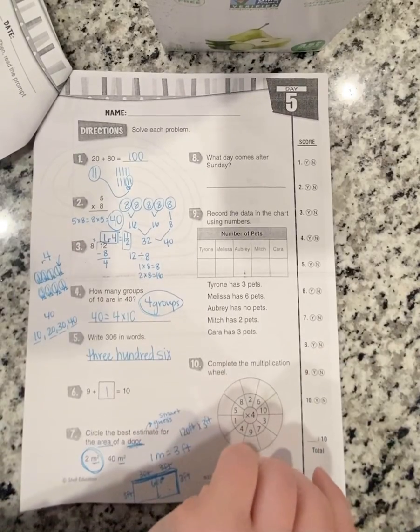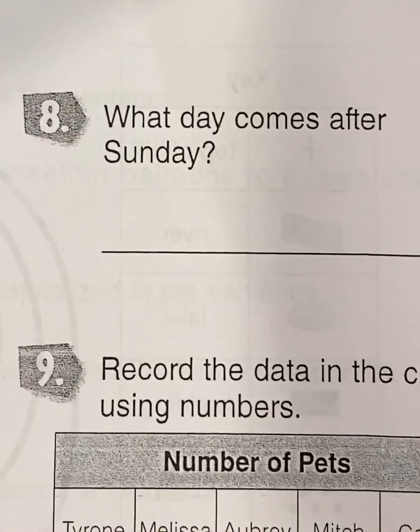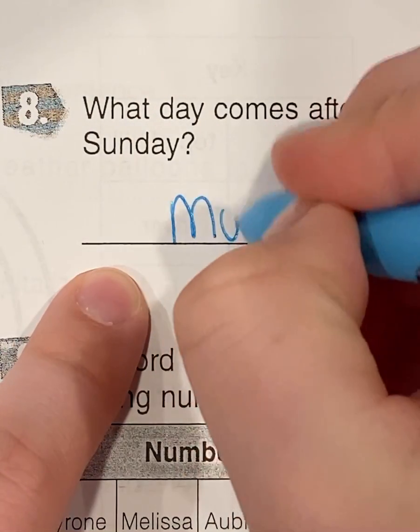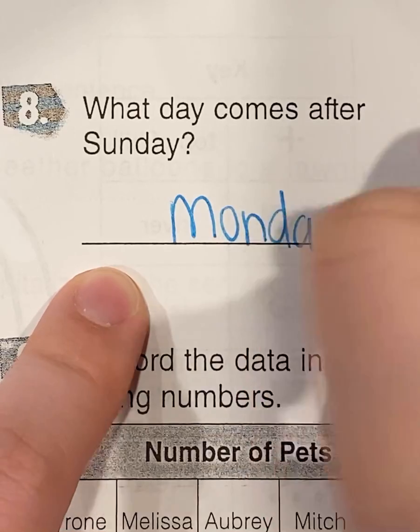Number 8. What day comes after Sunday? Monday. Please make sure that it is capitalized.